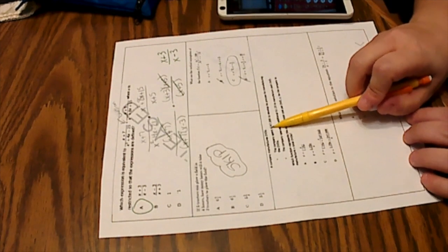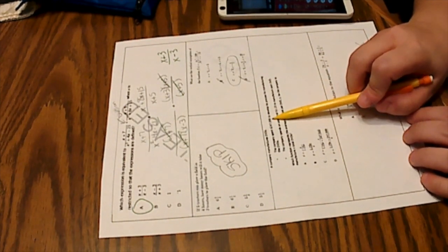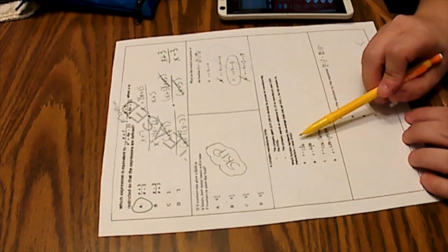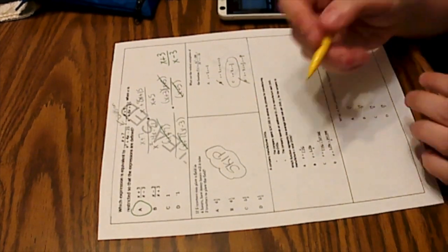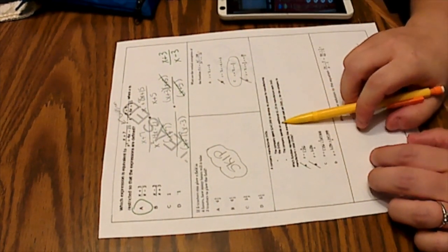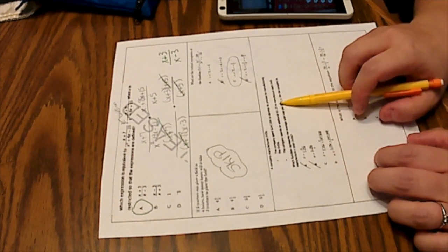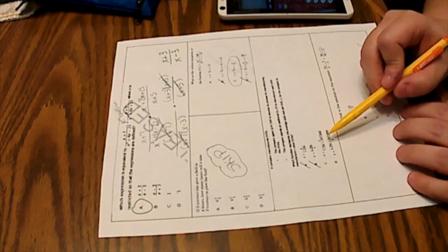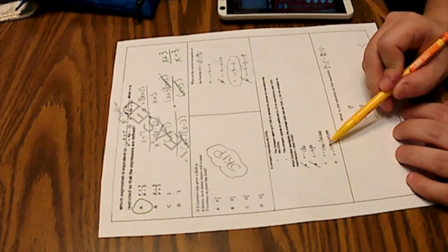All right, next one. Right here, you have a company that spent $247,000. So $247,000 better be in there. Okay? So automatically, bam, gone. And the company spends an additional $125 for each DVD. So you should have 125x, which you do.